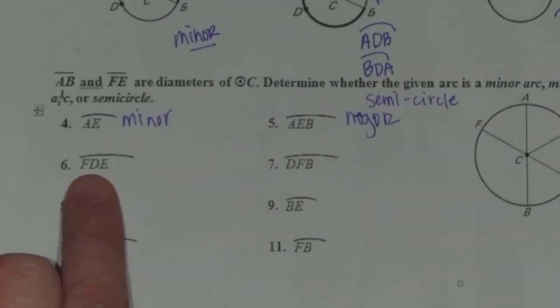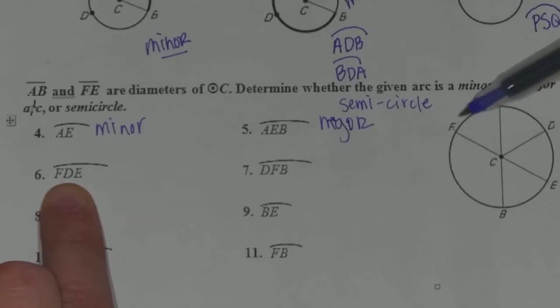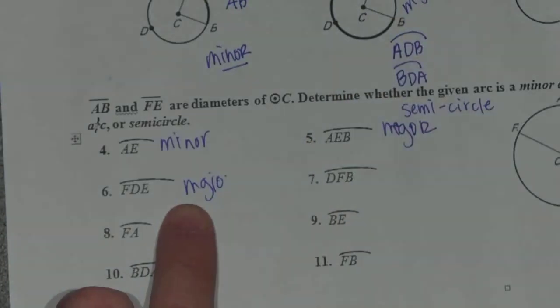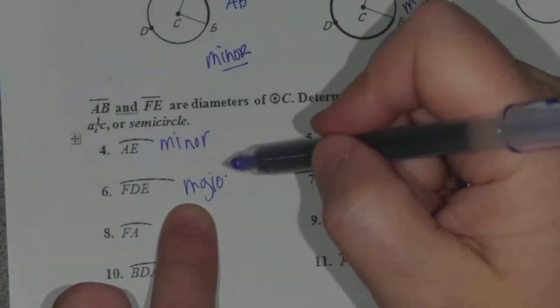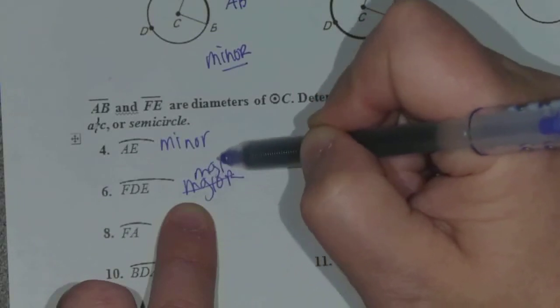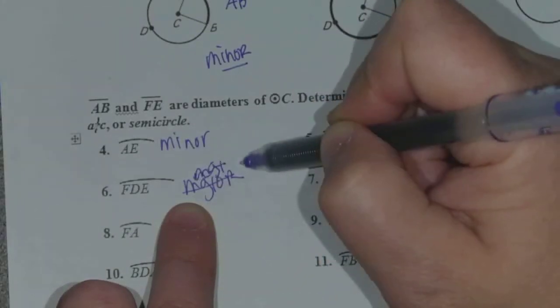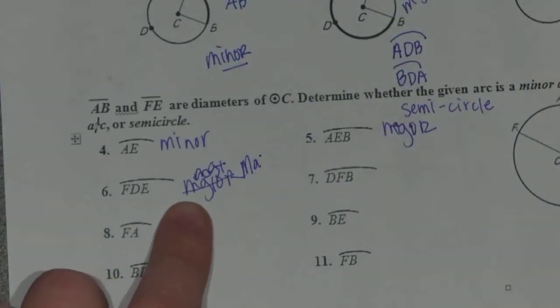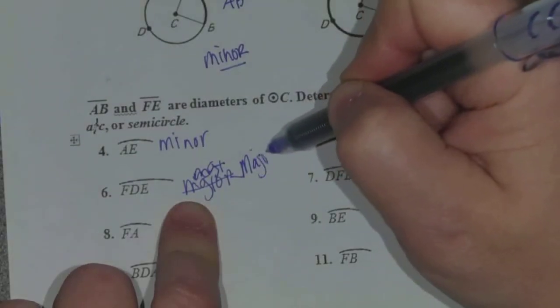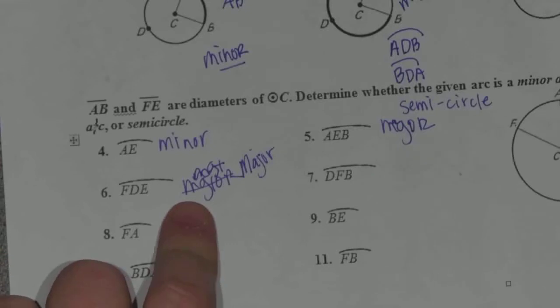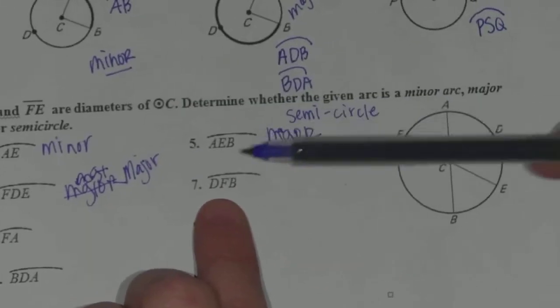Okay. FDE. Yeah, it's major. What is my problem with the word major today, you guys? Oh my gosh. Doesn't that say major? No, it doesn't, but that's what I meant. I can't do it. I just did it again. Major. I don't know what I'm doing wrong, but I can't do it. My J and my A are like one. Anyways, all right.